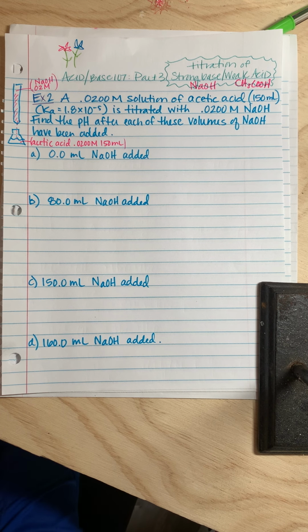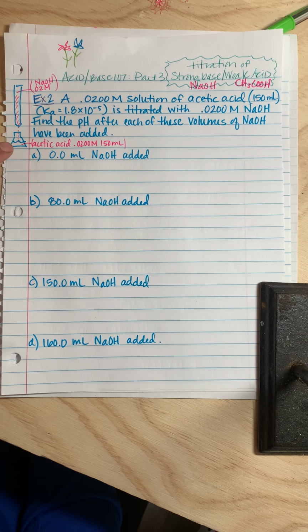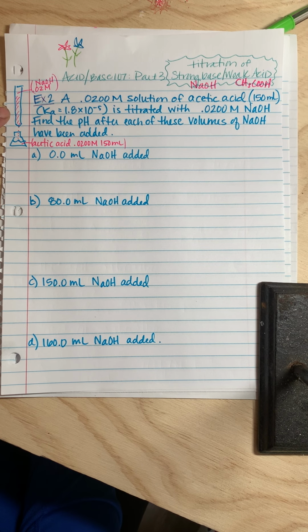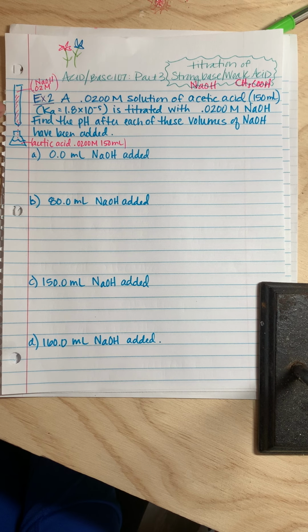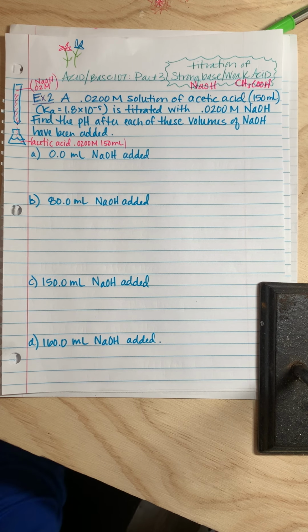Okay, so here's the prompt. A 0.02 molar solution of acetic acid, 150 milliliters of it, with a Ka of 1.8 times 10 to the minus 5 is down here. It's titrated with 0.02 molar sodium hydroxide, which is up here, and we're asked to find the pH after each of these volumes of NaOH have been added.